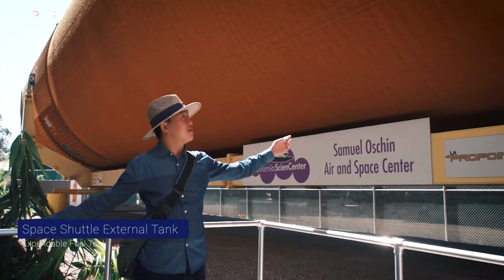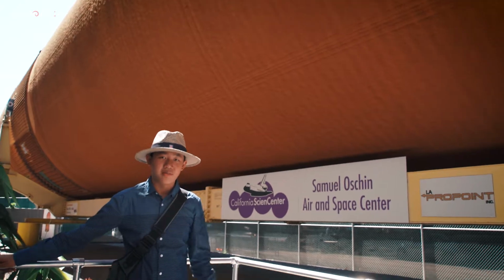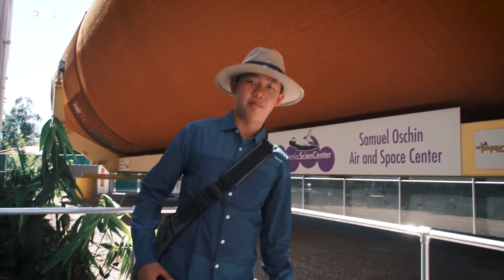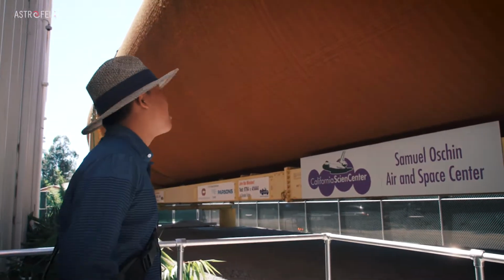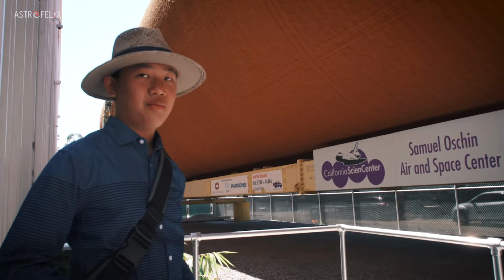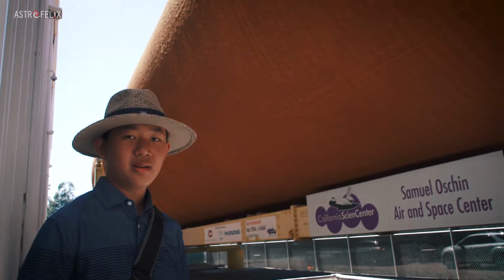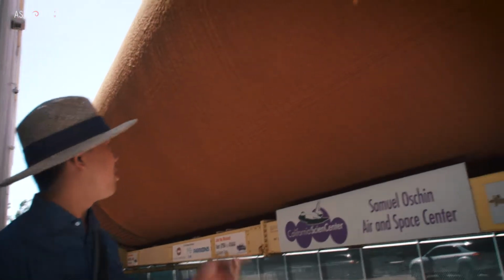Okay guys, this is the external tank. ET-94 is the last external tank built for flight. After the external tank is dropped off from the space shuttle in space, it burns up in the atmosphere. I think now you've been wondering why this thing is here. This thing is built for flight, but it was never launched.